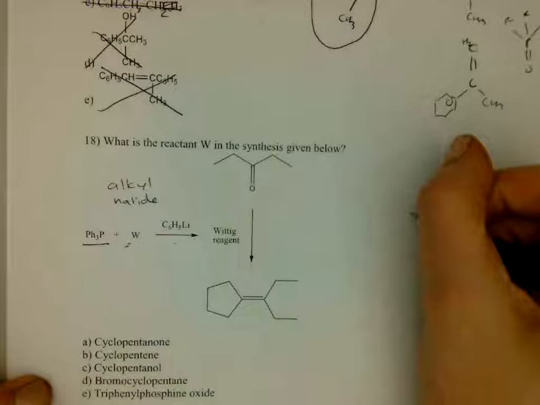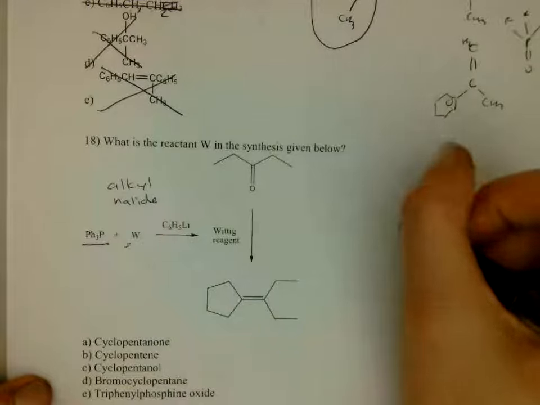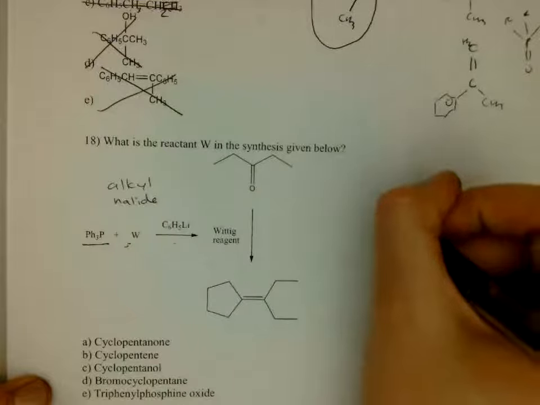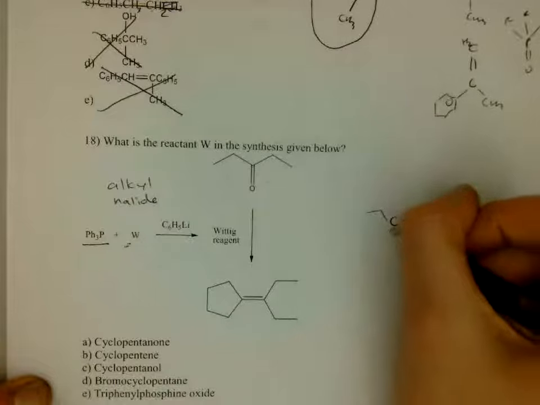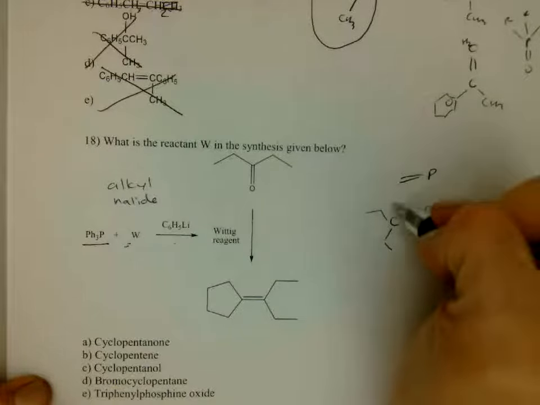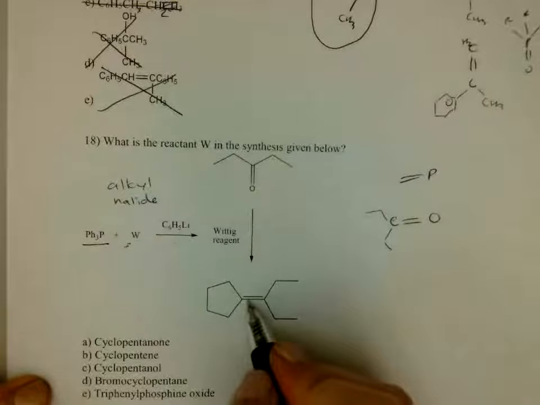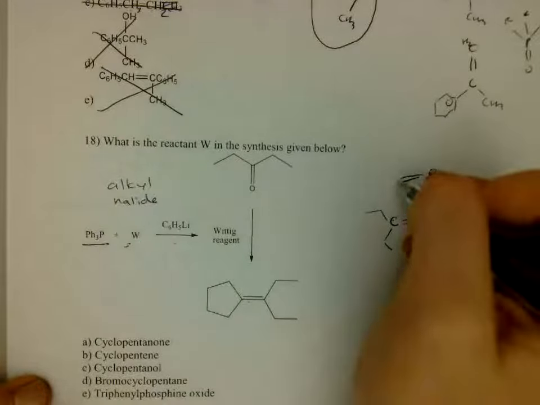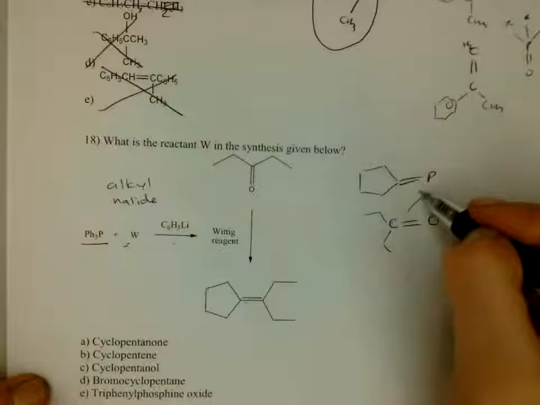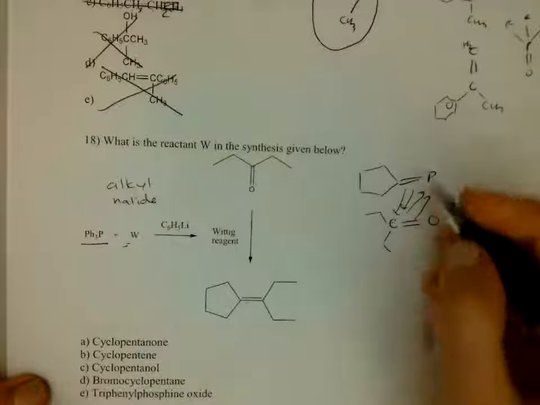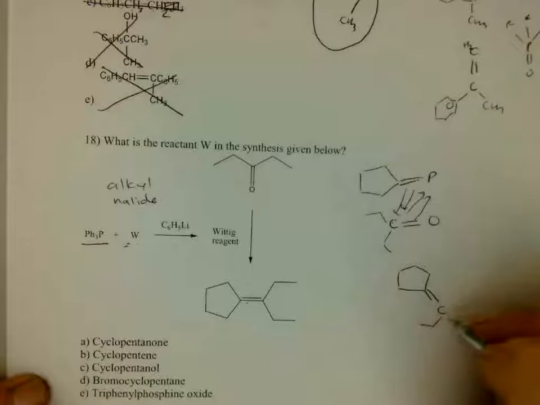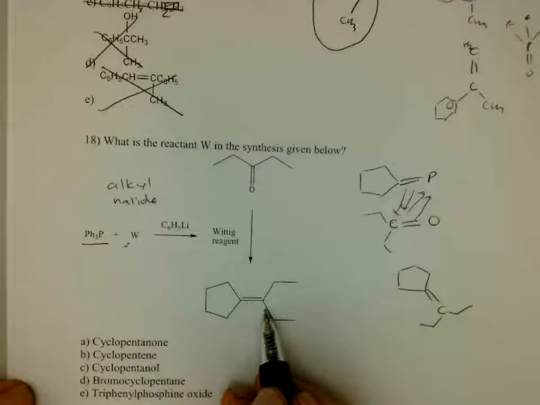We also know, if we line our stuff up right, we should have our C double bond oxygen with these crazy wings on one side, and then P with something right here. And the thing it looks like is there is this. Then the Wittig reaction would happen twice, and you'd end up with this. And that is what we end up with.